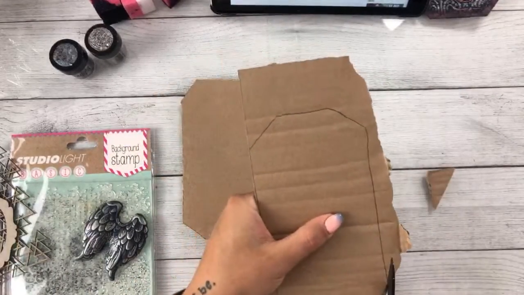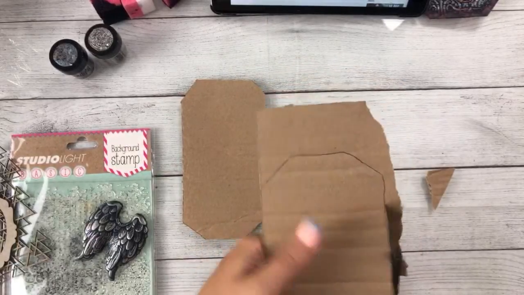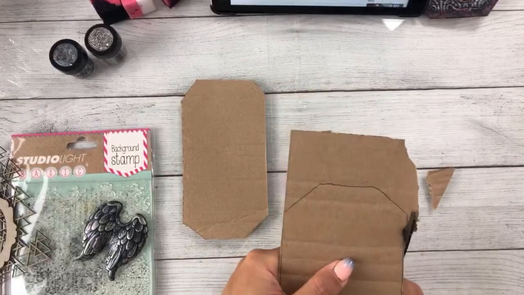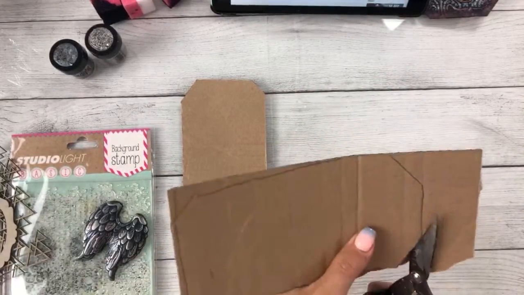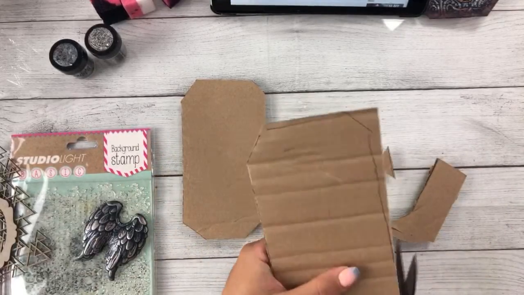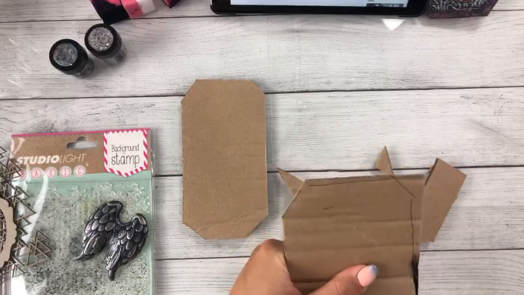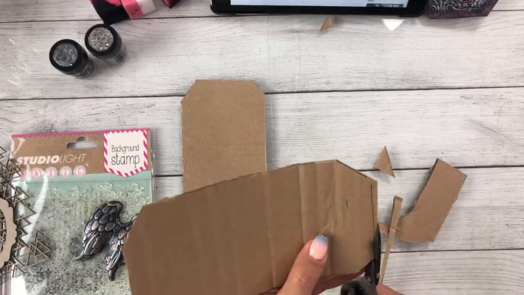So just going to quickly cut this one too. And these scissors are the Tim Holtz scissors or the Atomic scissors. And these are absolutely my favorite ones. So if you're ever in need of a new pair of scissors, I definitely recommend these.